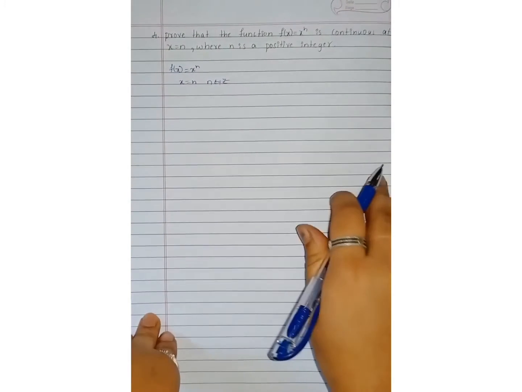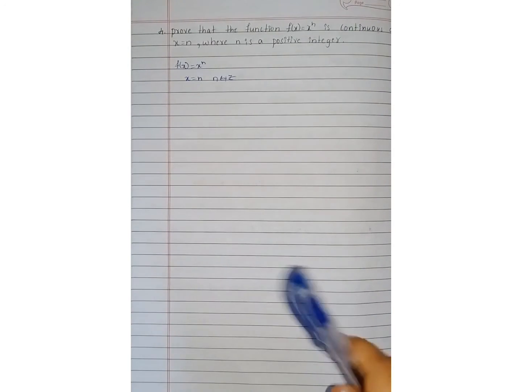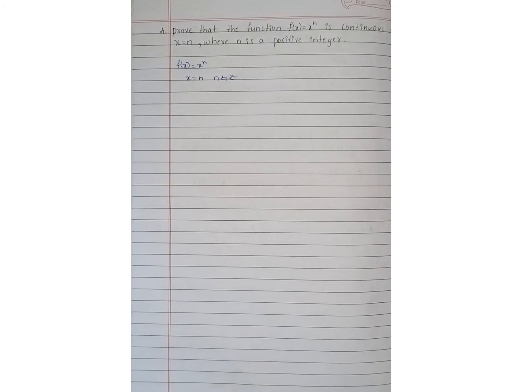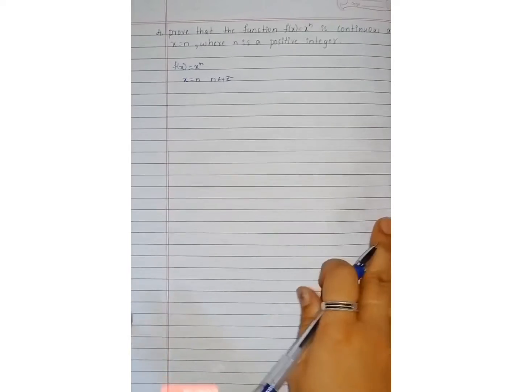Okay, positive integer. So we have to remember two conditions for a function to be continuous. First condition is a function must be well defined at some point, that is x is equal to a. And next is the right hand limit should be equal to the left hand limit, and that should be equal to f of a. Okay, so let's start with the problem.